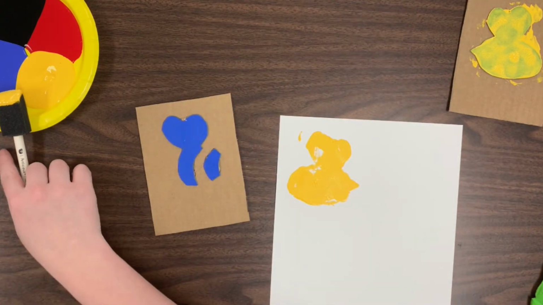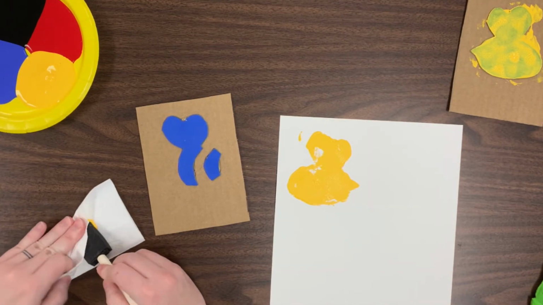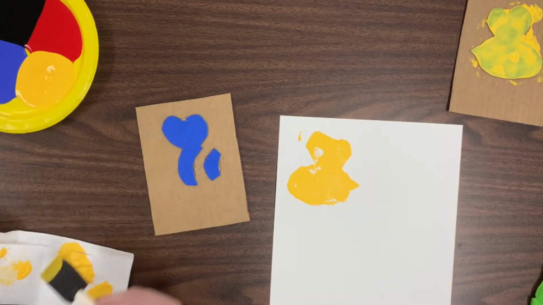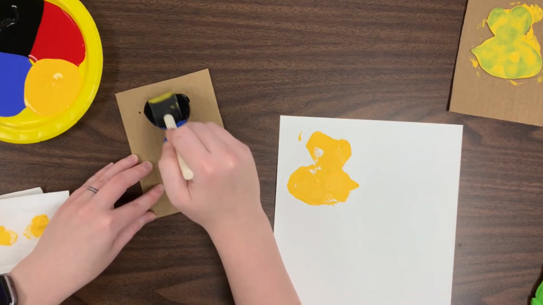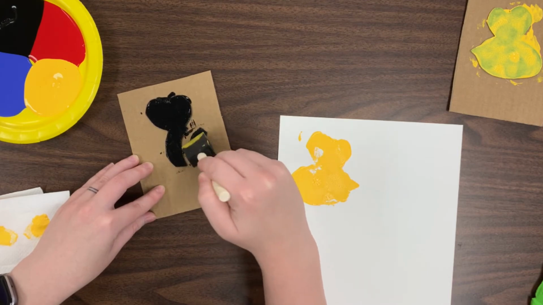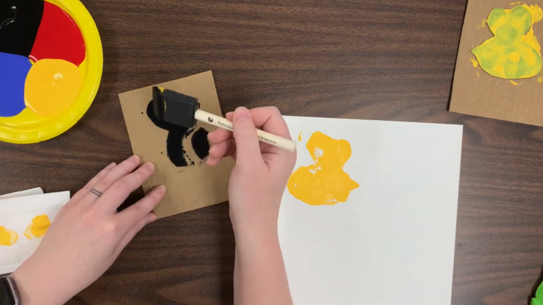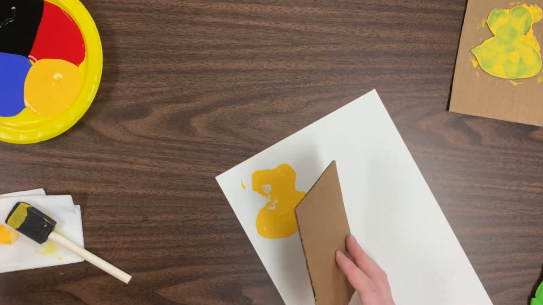My stamp has 2 layers, so I'm using 2 different colors. If you don't want your colors to mix as much when you stamp your second layer, you can wait for the first one to dry. Same goes for your foam brush. I cleaned mine with paper towels, but you can also wash your brush in between colors if you don't want any mixing at all.